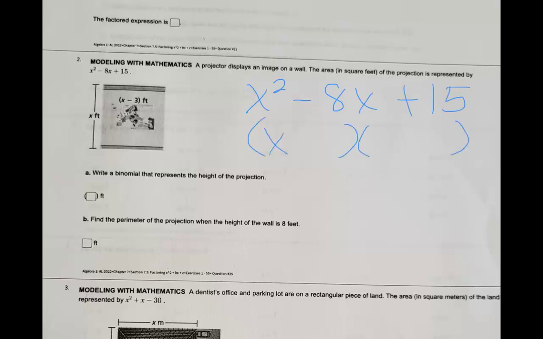We got x and x minus, negative times positive is negative. And then if you factor 15, 1 times 15, and 3 times 5. Those are your only choices. And 5 and 3 add up to 8.